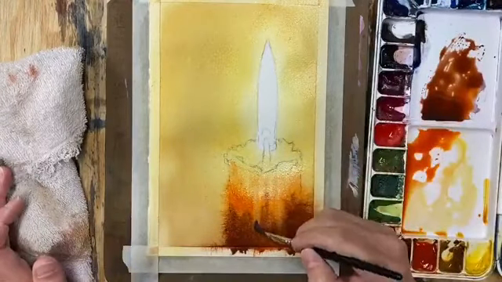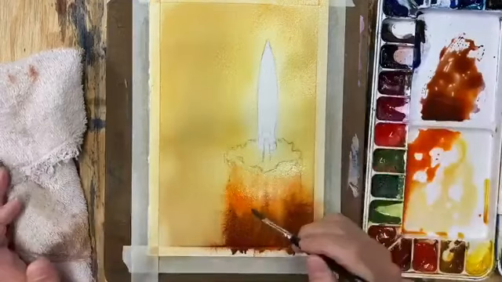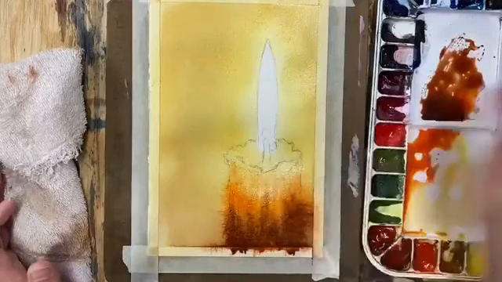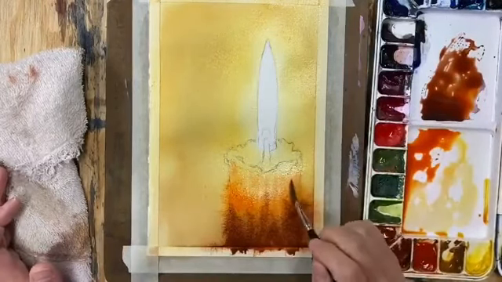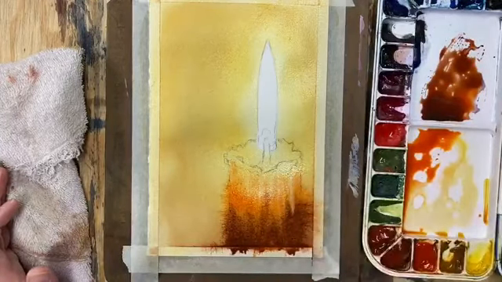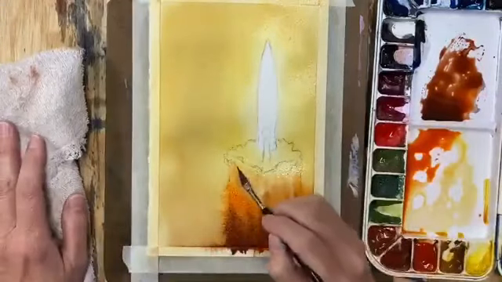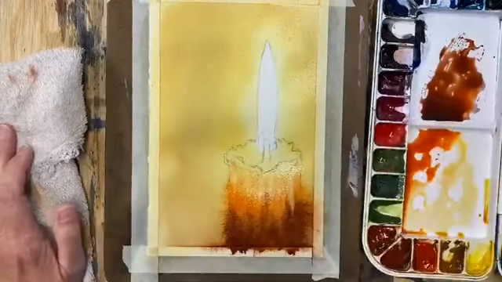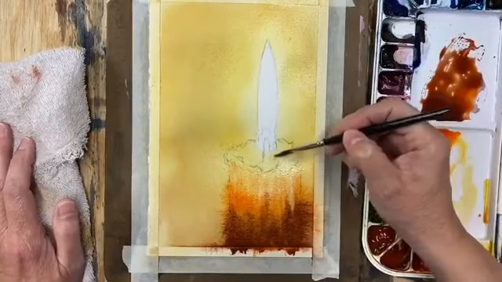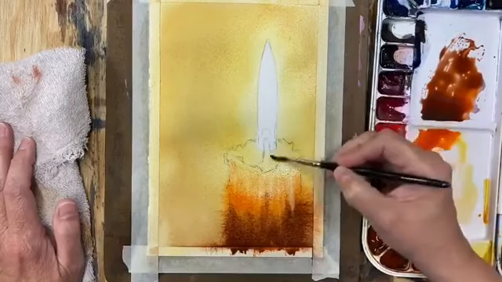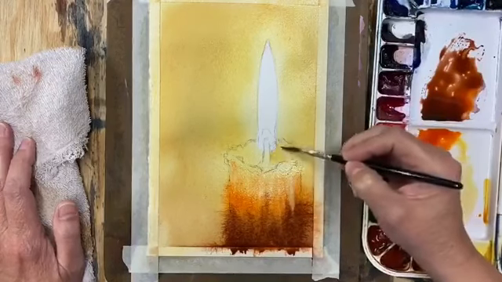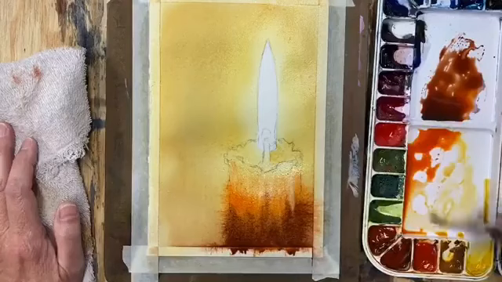So I'm just doing a little bit of lifting. I'm seeing some color coming down, lighter value coming into some of this. All I'm doing is going back into my reference photo, looking carefully back and forth and keeping up with the values that I'm seeing.